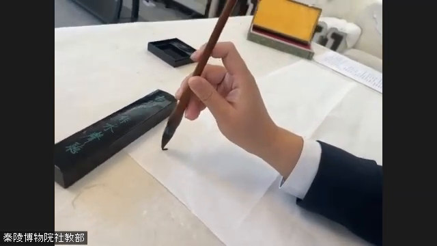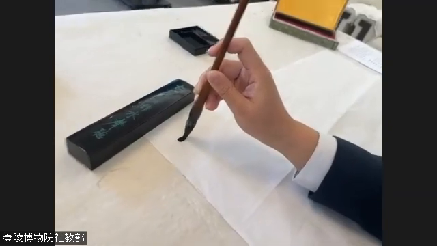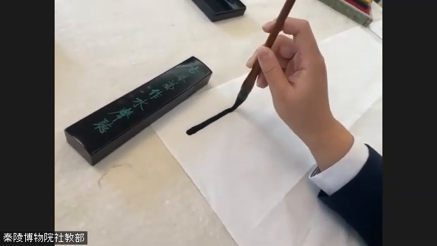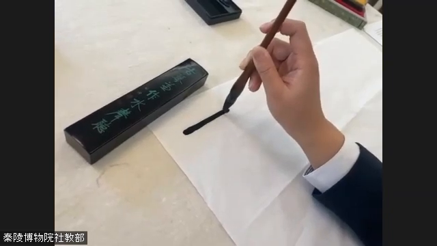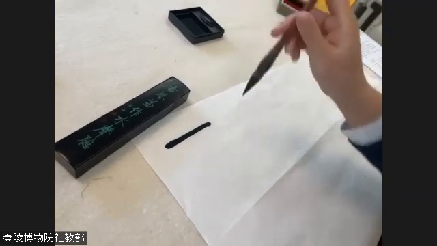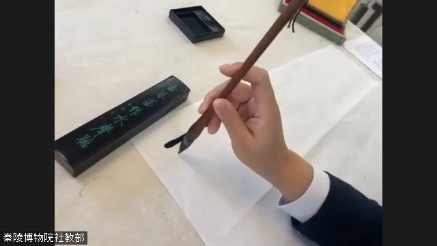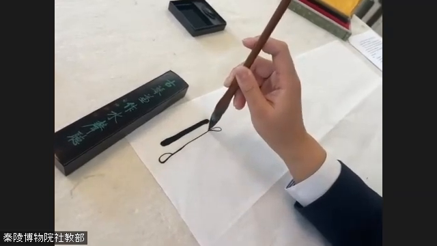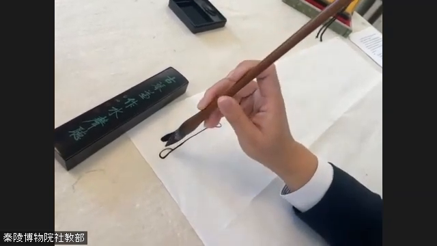Okay, now first we're going to write the stroke 横, the horizontal stroke. You just saw that Miss Han reversed the concealed tip to the left top and turn the round tip and go right. Then move the whole tip to the end. So that's a 横. She will show you again.